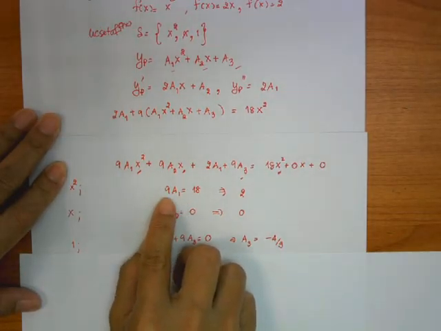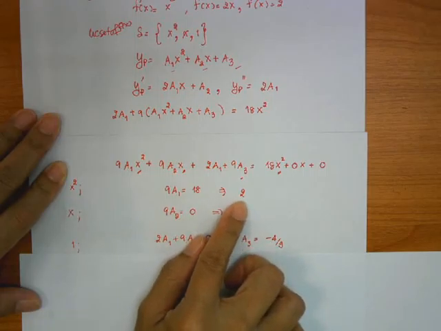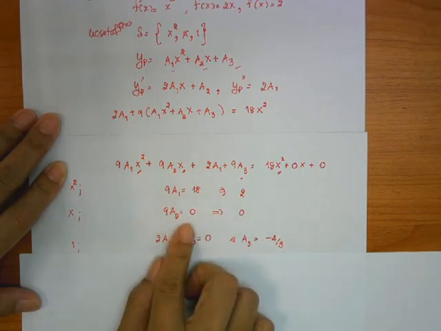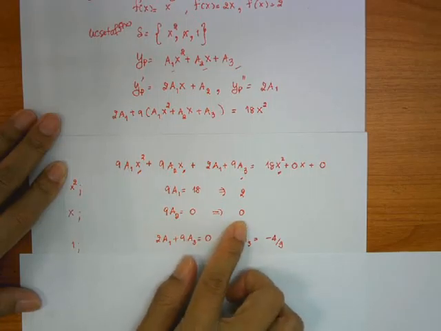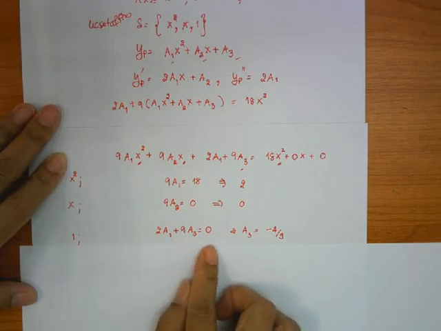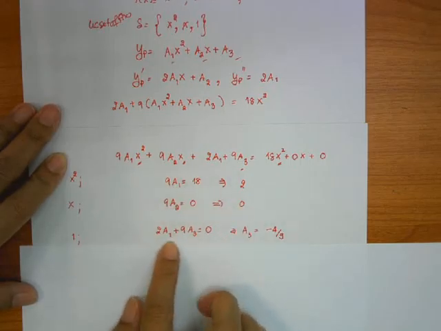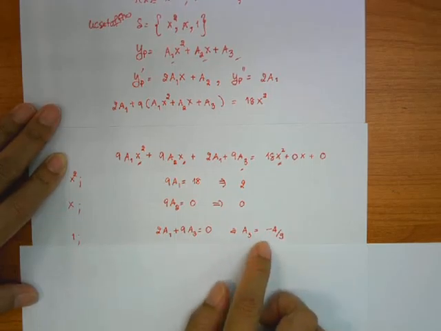Because 9a1 equals 18, a1 equals 2. 9a2 equals 0, so a2 equals 0. And 2a1 plus 9a3 equals 0. We know that a1 equals 2, so can we find a3? Yes, a3 equals minus 4 divided by 9.